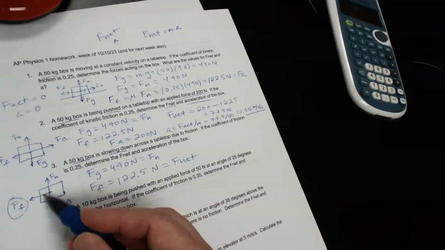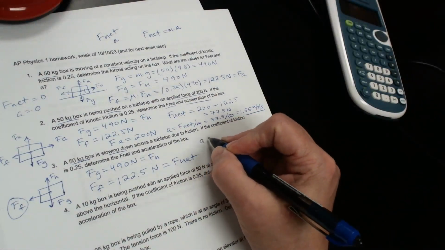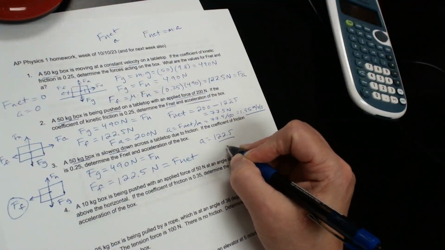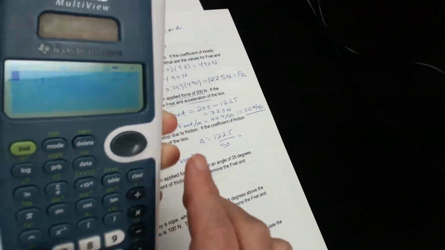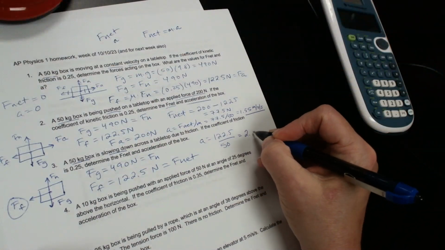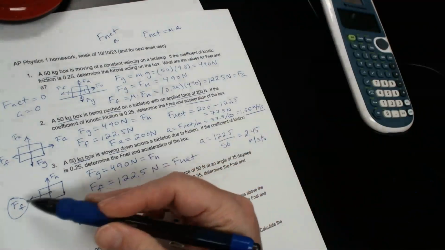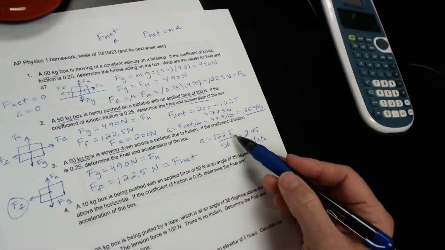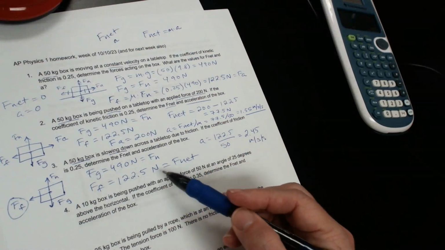But for now, we're just thinking about it as it's in that slowing down stage. So its acceleration is going to be 122.5 divided by 50, that's my mass, which is 2.45. So my object is slowing down by 2.45 meters per second as it's traveling across this tabletop, and eventually it'll slow to a stop. But we're just worried about calculating the rate at which it's slowing down and the net force on it.